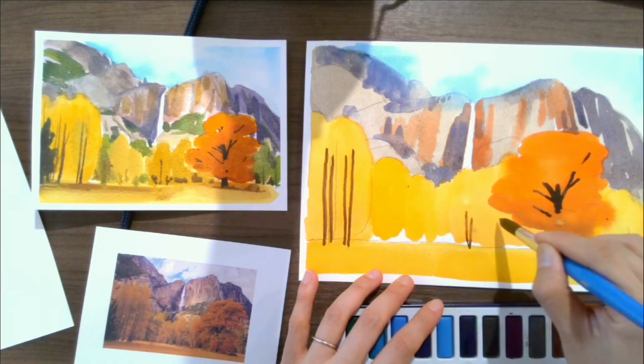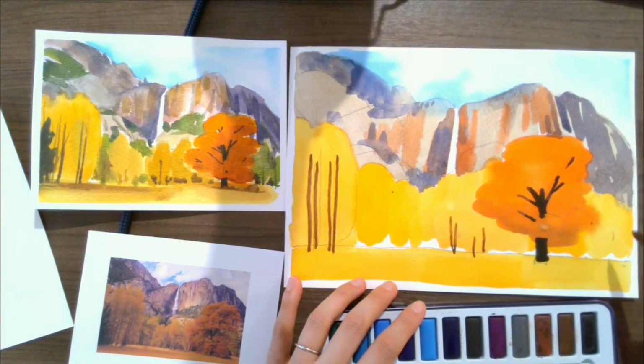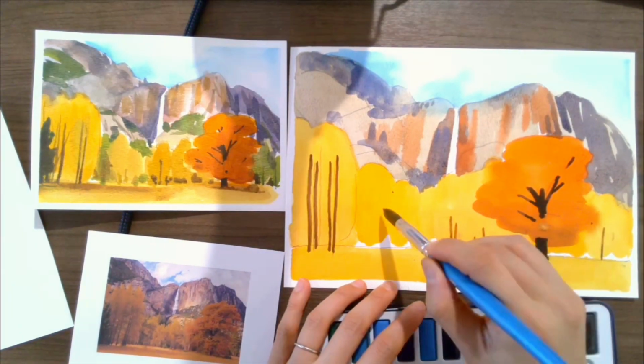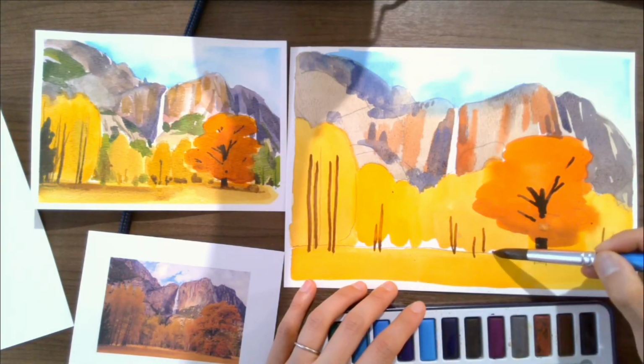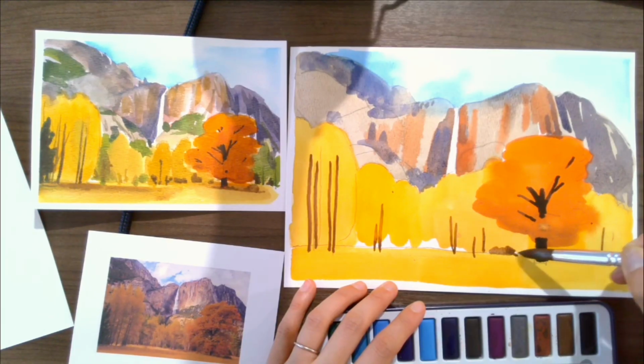You can add a couple of lines. And then below these trees, you can use the brown to create some shadow that's behind them.